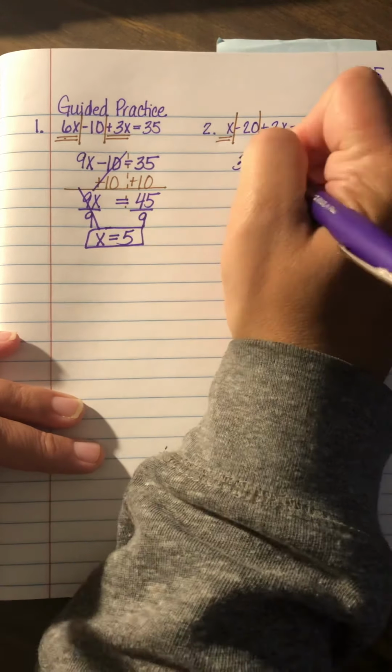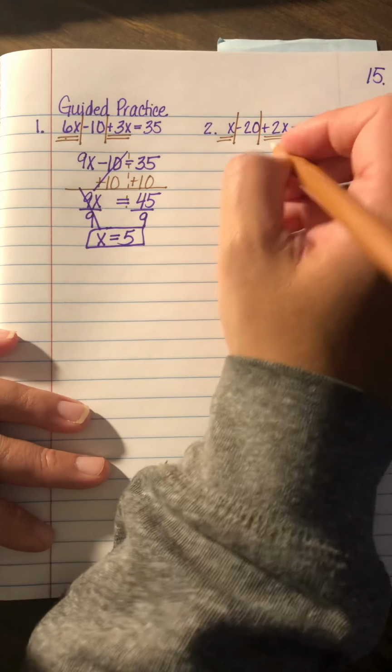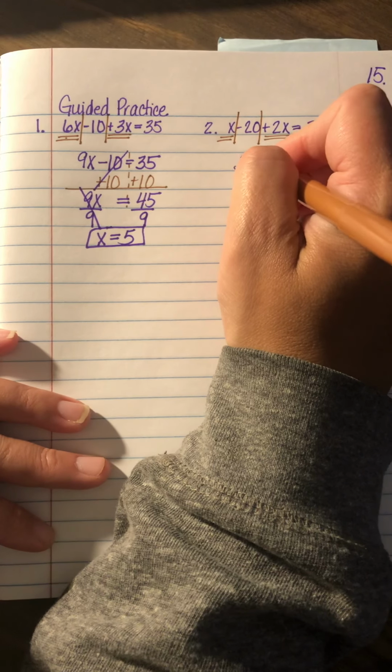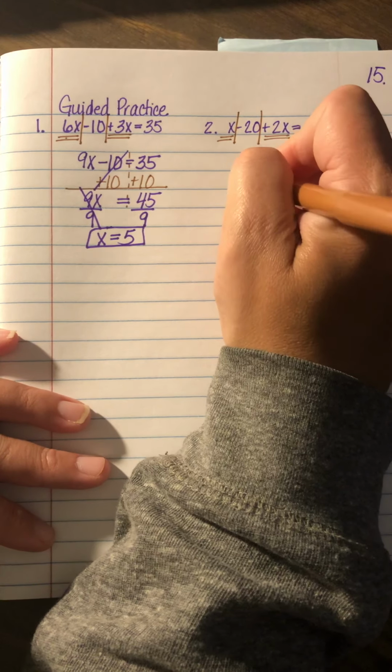We have our 2-step equation. We need to get rid of our minus 20 by doing the inverse. The opposite of minus 20 is adding 20 to both sides. Minus 20 plus 20 gives us 0, and I'm left with 3x on the left.